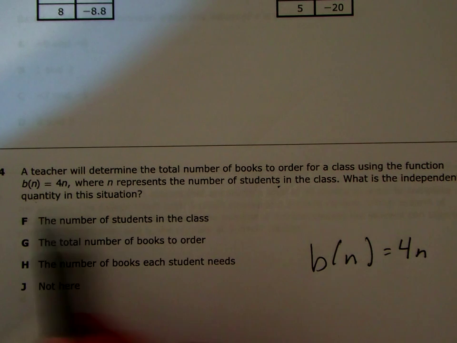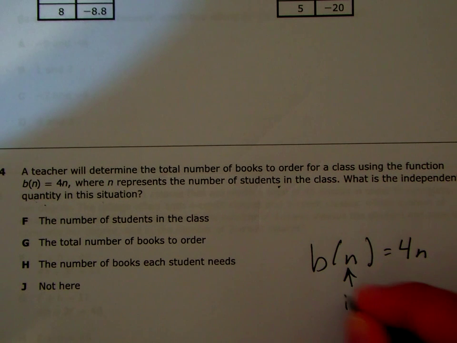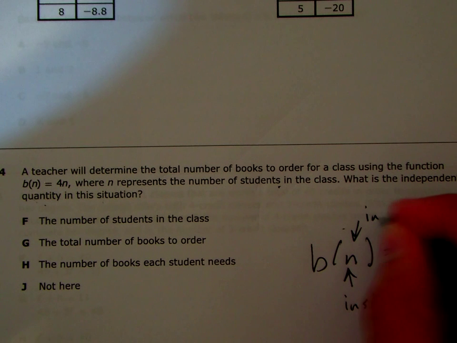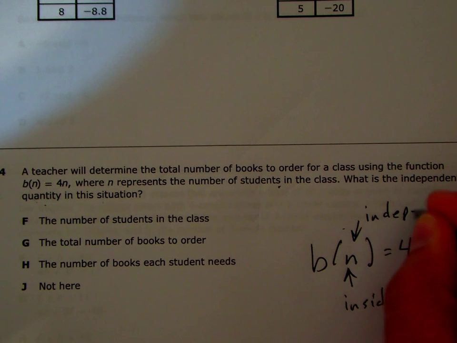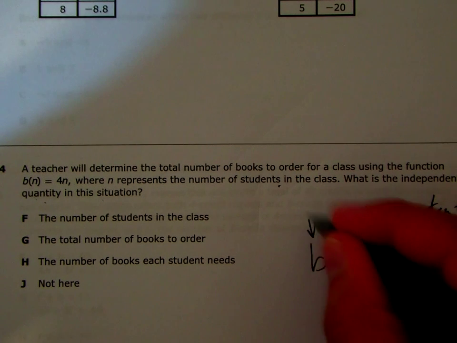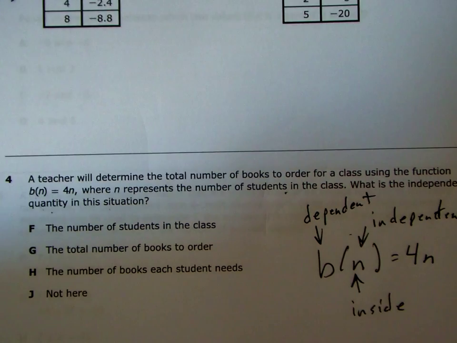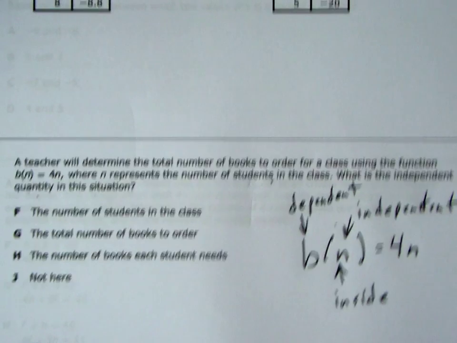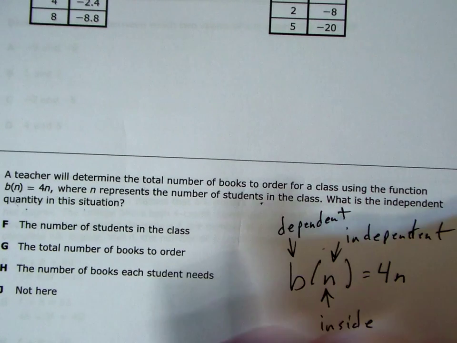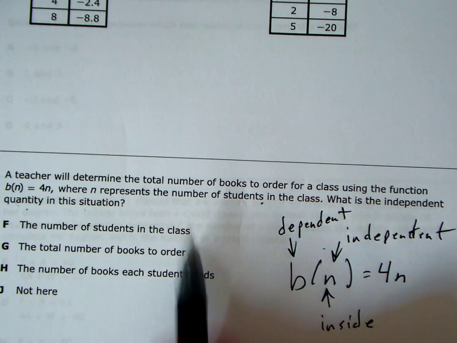What is the independent quantity in this situation? Remember, the independent part is inside. Right? Independent. And remember, y'all, I'm not good with writing, but it's kind of late. So this is what? Dependent. Right? So the inside is the independent. So what is that variable? N. What did they say n was? N represents the what? Number of students in the class. So which is the number of students in the class?